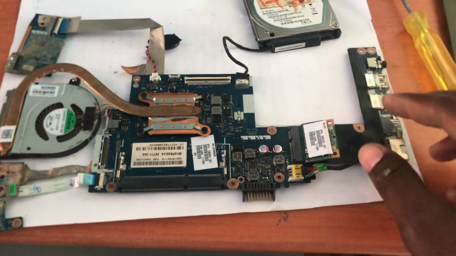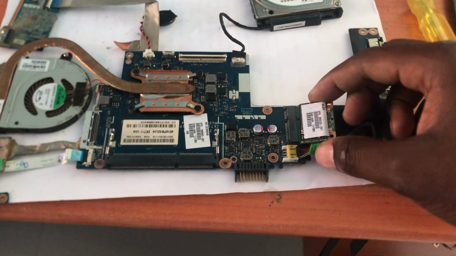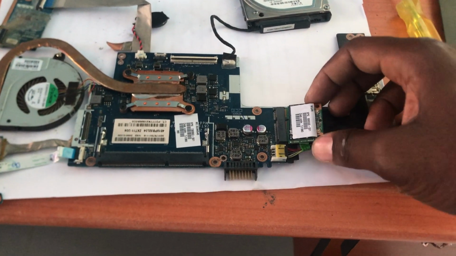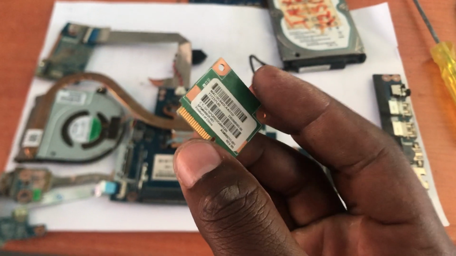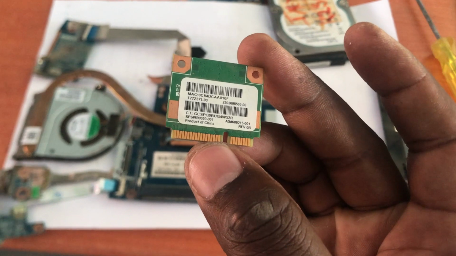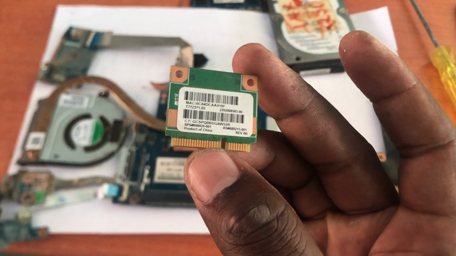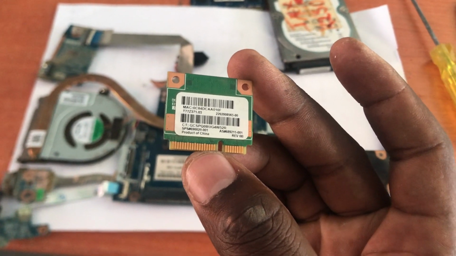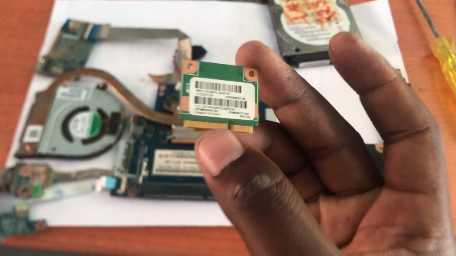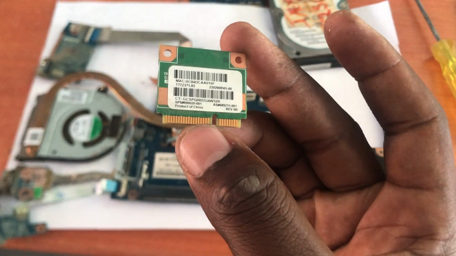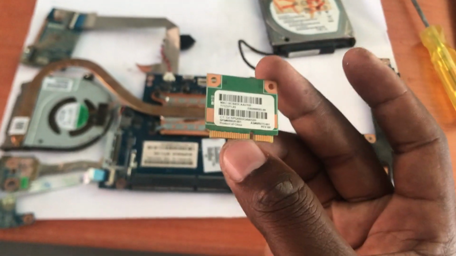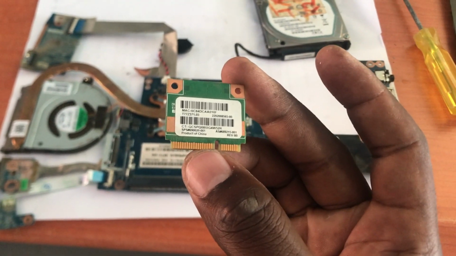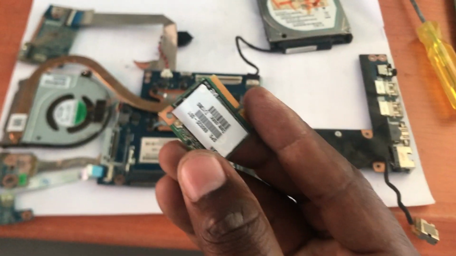One more thing that we have to notice is this small guy here. This small chip, we call it a network adapter or wireless adapter. Some of you have a computer that has Bluetooth; this is the part that comes with it. This is what enables you to connect to your hotspot or any Wi-Fi network within the area where you are.